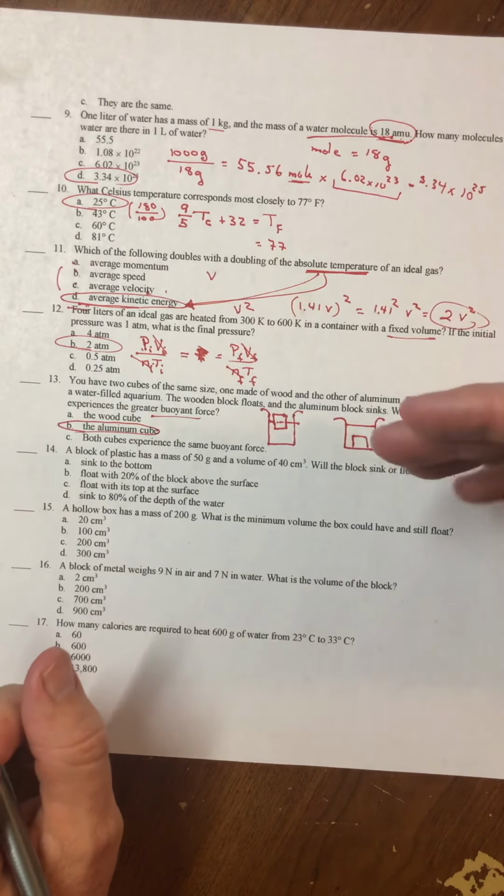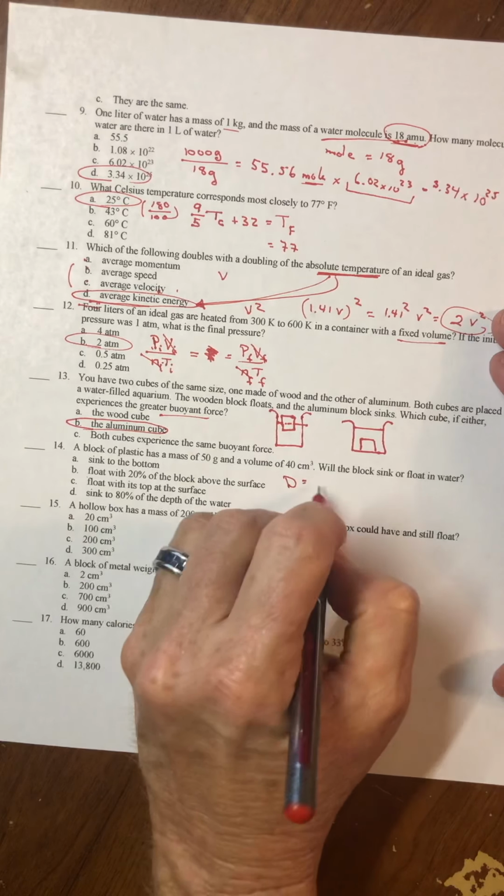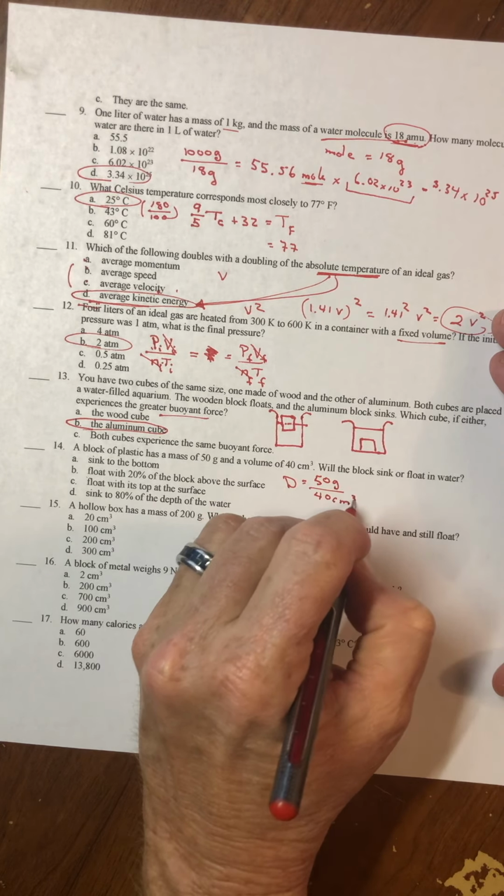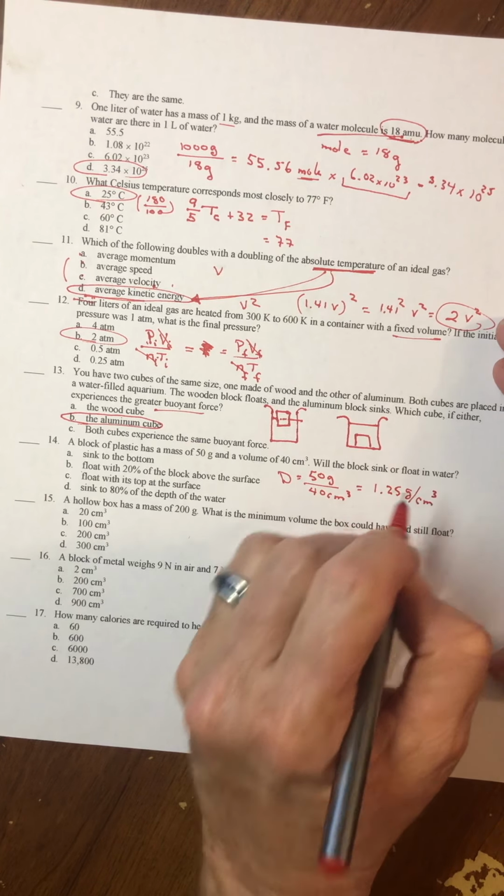All right, so here a block of plastic has a mass of 50 grams and a volume of 400 cubic centimeters. Will the block sink or float in water? And we had that discussion about density. Density being the mass, 50 grams, divided by volume. So 40 goes into 50 one time, and then there's 10 left over. So 10 out of 40 is a quarter. And so it'd be 1.25 grams per cubic centimeter.